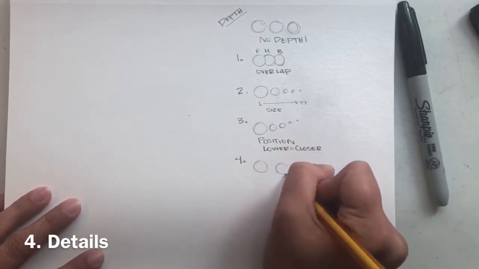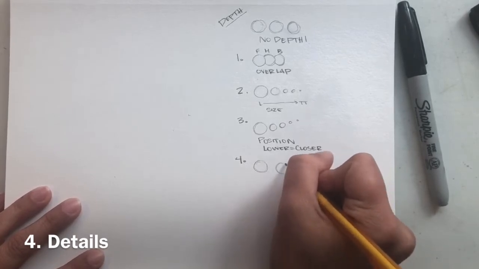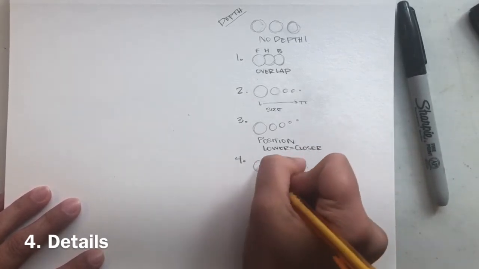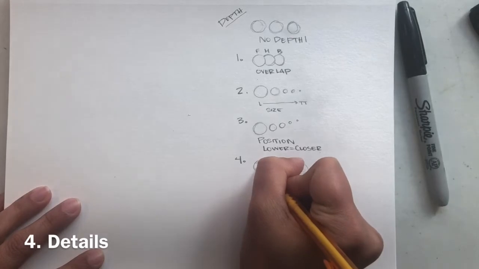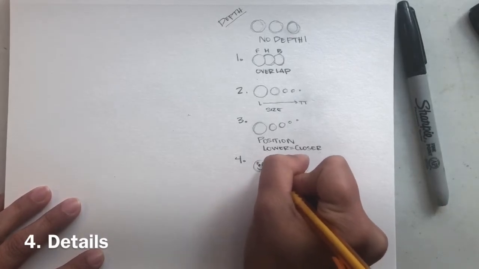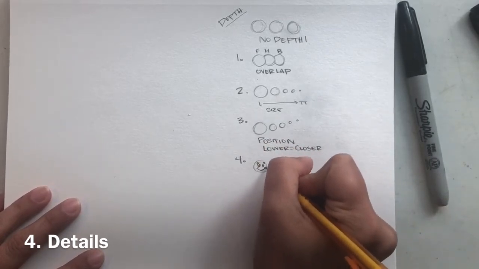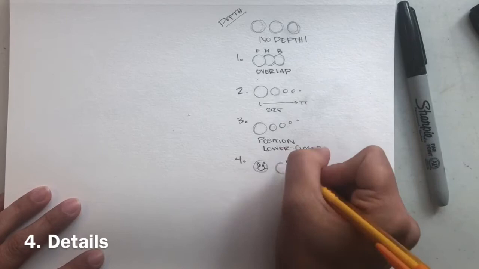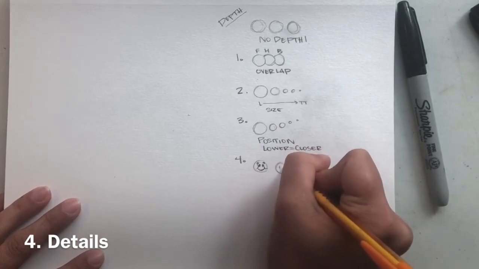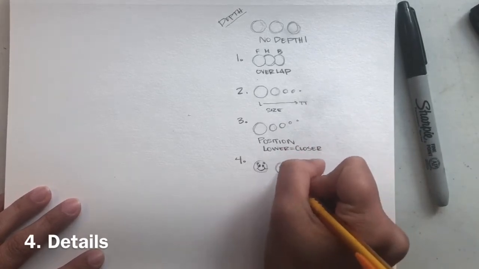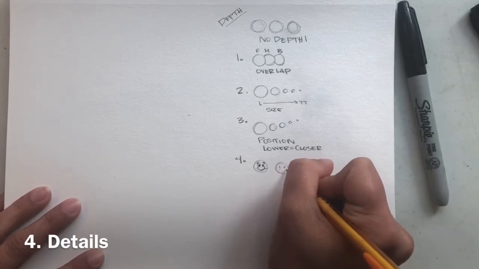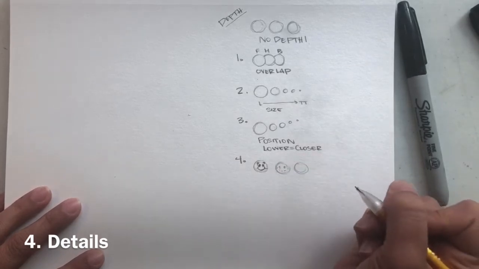The fourth thing that we want to consider is detailing of objects. So let's just say I have 3 circles again, no depth here, but these have little faces in them. Things that are close are going to have lots of detail. We're going to be able to see everything. The further away we get, those details get a little lighter and maybe not as clear.